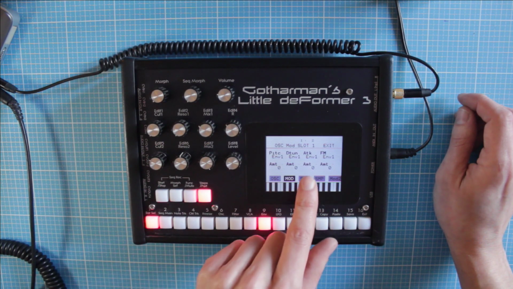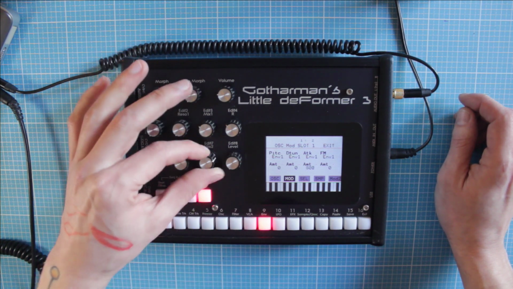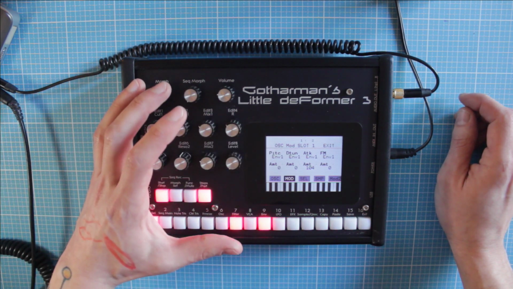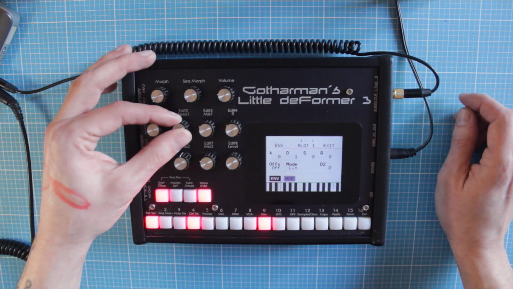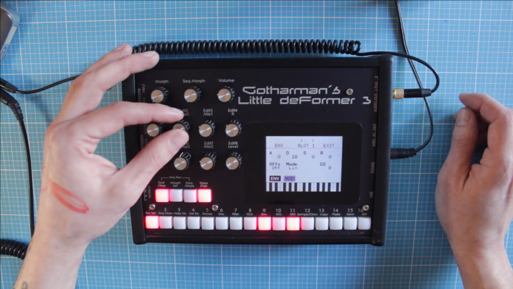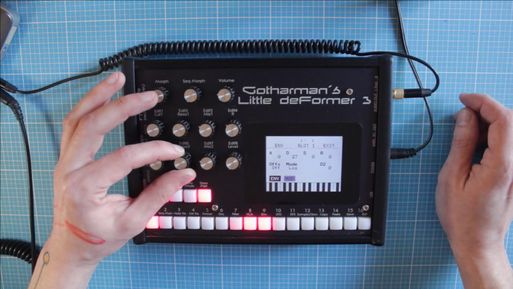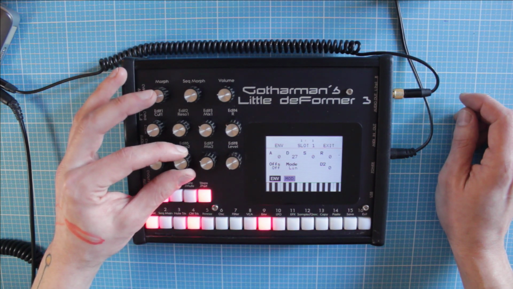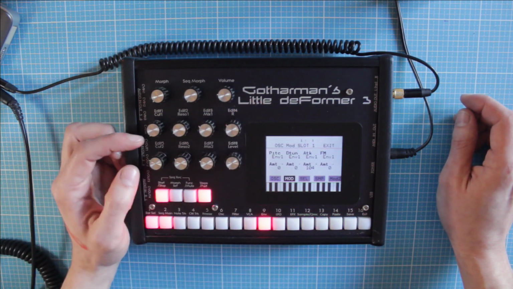Let's add some attack, same as for the kick drum, just to add a slight burst at the start of the sound. Let's start with something around 100. Change the envelope. Let's try the very rhythmic one. Alright, let's just add slightly to the pitch.